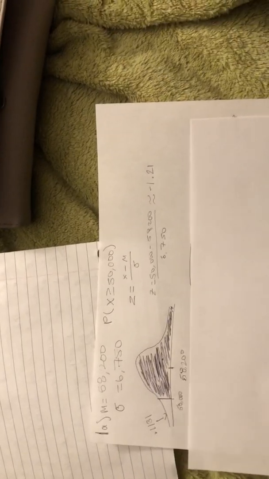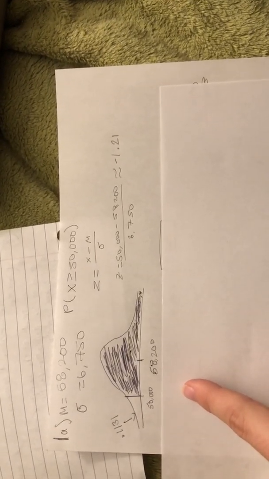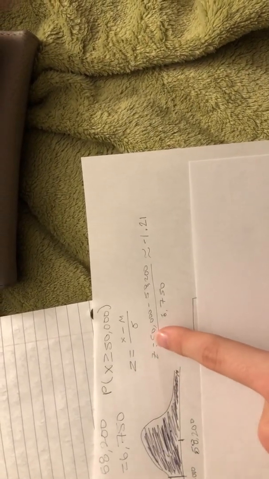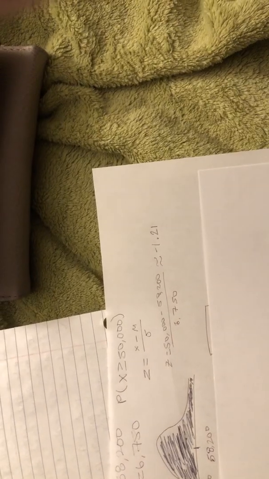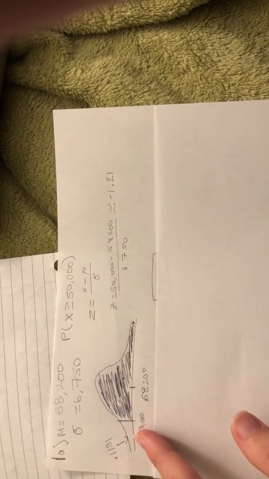So here I drew my little bell-shaped image, and I put the mean right in the middle, and over here I wrote the probability. And to solve for the z-score, you use z equals x minus mean, divided by the standard deviation. I plugged in all the numbers that I had, and I got this z-score. And when you use the z-score table, it only shows from this line over. So what you have to do is find the area of this, and you subtract it from 1, which gives you the area needed for this side.